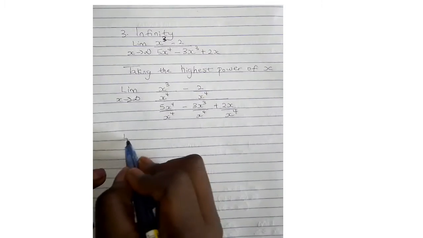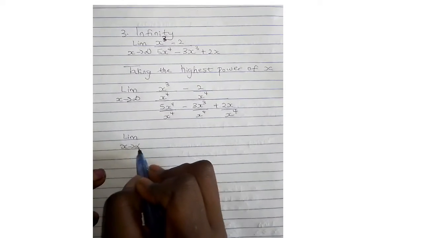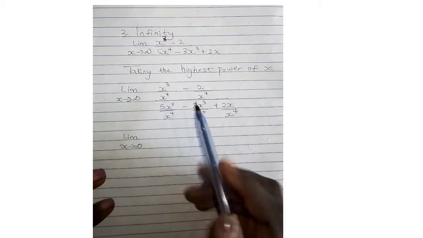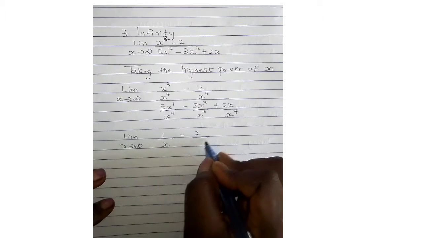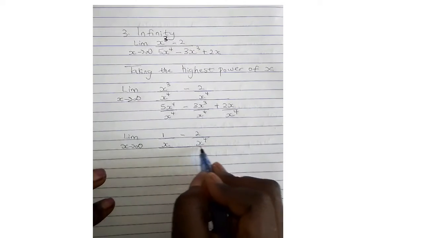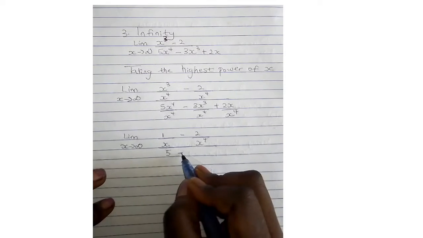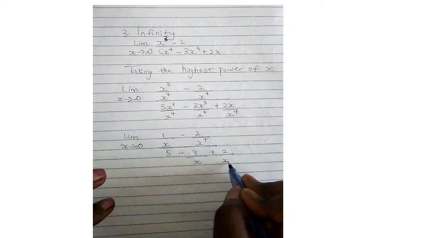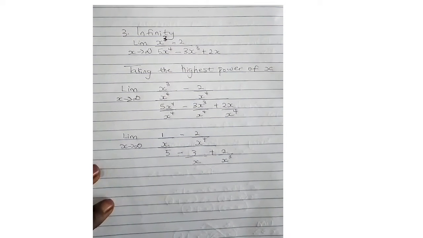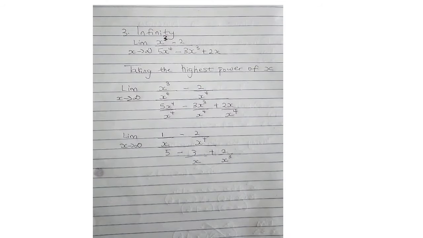We are dividing through with the highest power of x. So going to continue the limit as x approaches infinity. When we divide this, we're going to have 1 over x minus 2 into x to the power 4. Then here we're going to have 5 minus 3 all into x plus 2 all into x cubed when we divide by the power of x. So now it's so easy for us to impute wherever we see x, we are going to put infinity.